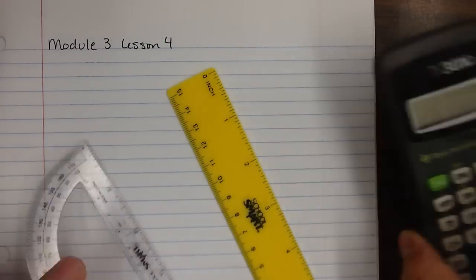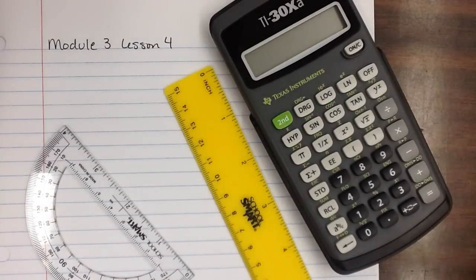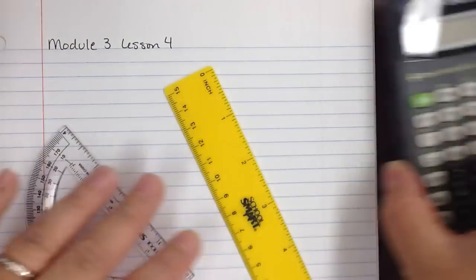Okay, Module 3, Lesson 4. You are going to need to get out a sheet of paper, and you're going to need to do this with me as we look at the fundamental theorem of similarity. And you're going to need a calculator, a protractor, and a centimeter ruler. So go ahead and get those things out as well, and have those handy and ready.